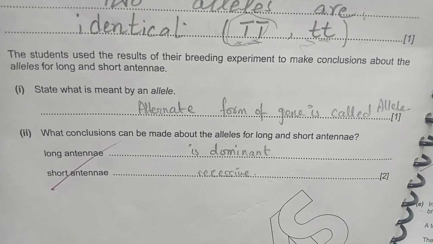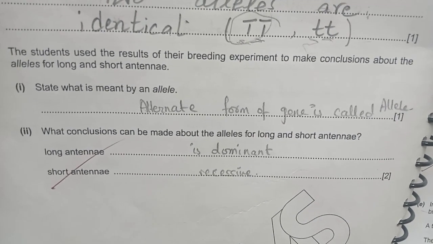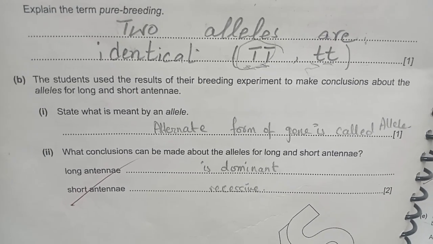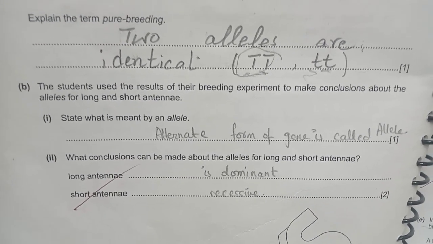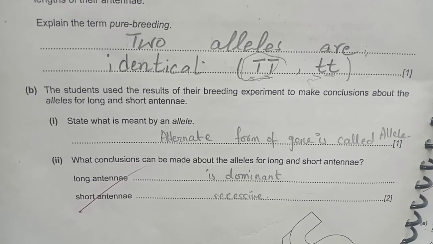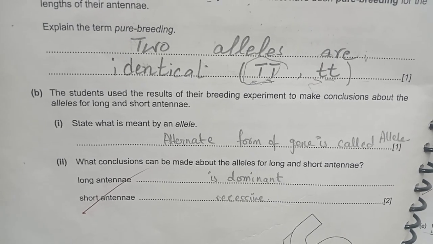What conclusion can be made about the alleles for long and short antenna? Long is dominant and short is recessive. If you have learned the chapter of inheritance very carefully, you know about dominant and recessive. The dominant is one which is present in most of the population, and recessive is one which is found in less amount.